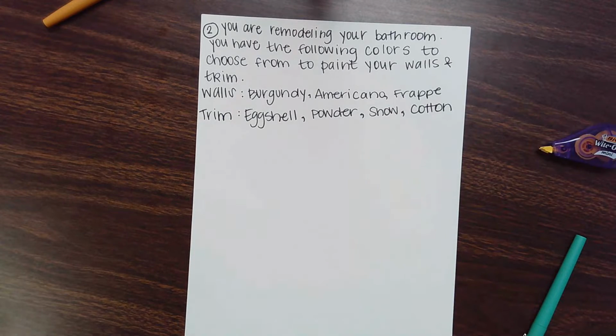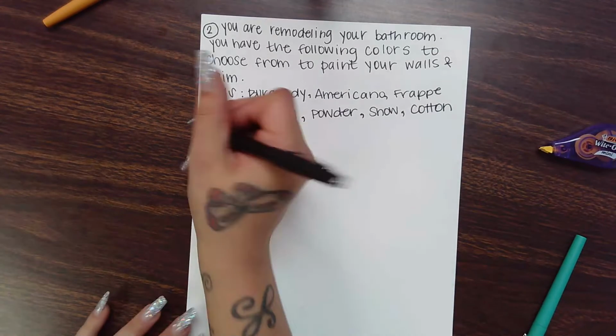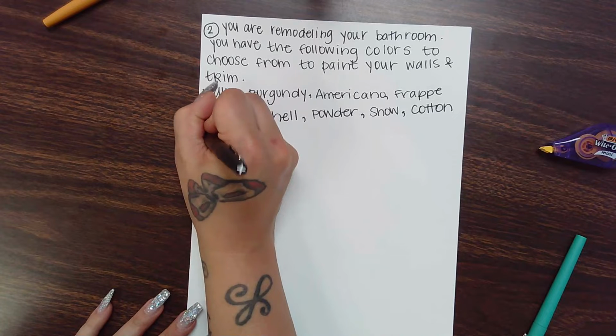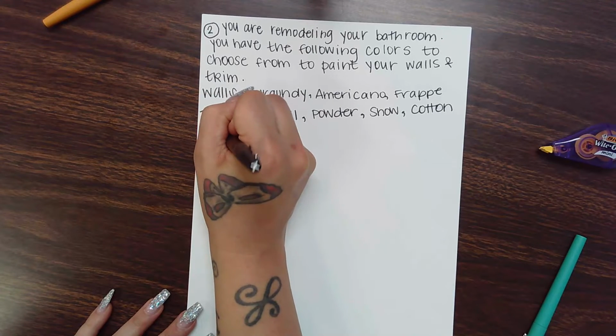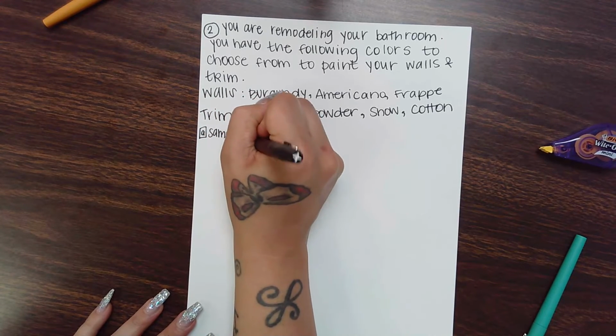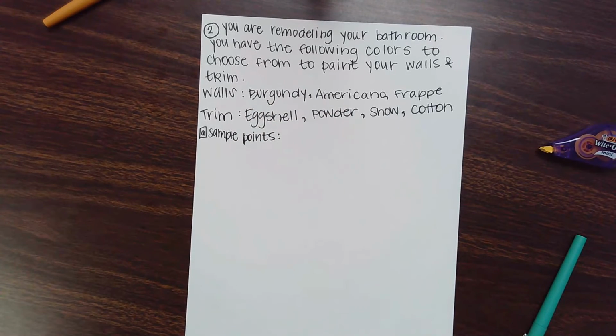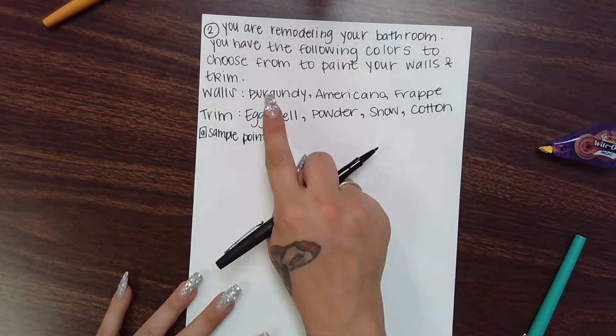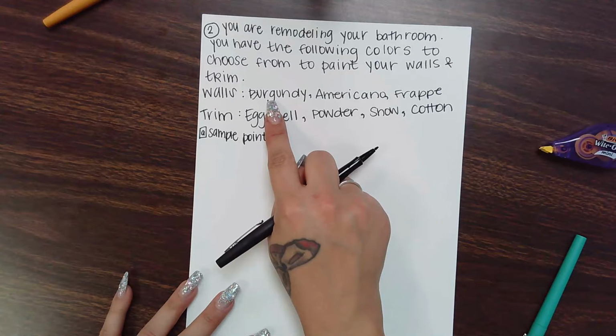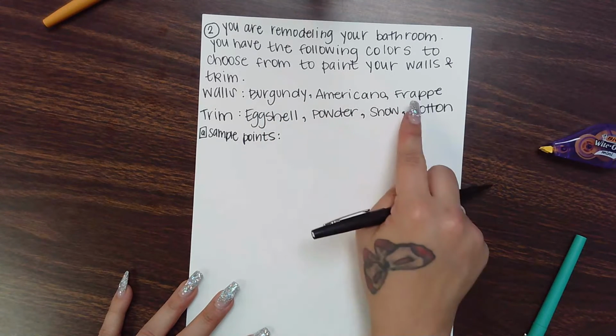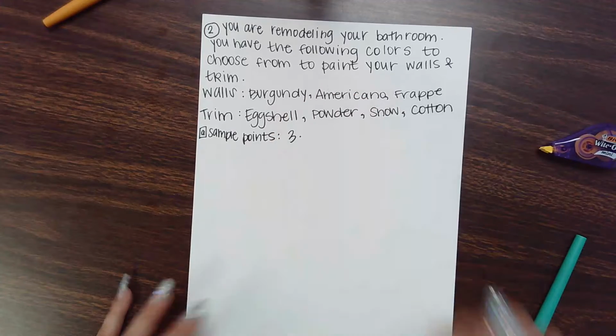So A, B, C, D, right? A is figuring out the sample points. We figure out our sample points by using the fundamental counting principle. Okay, you're gonna select one wall paint and one trim paint, right? So how many ways, right, how many M ways do I have to select a wall paint? How many different options are there? Yes, class, there's 3.